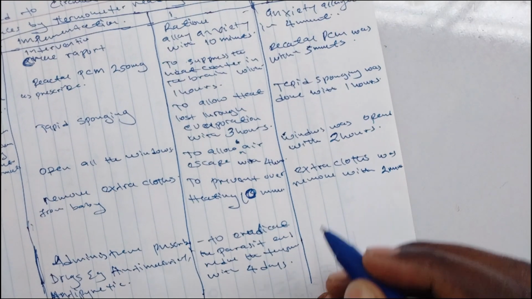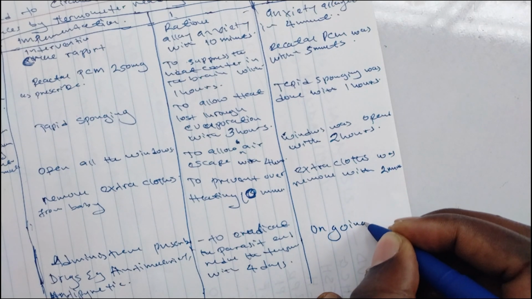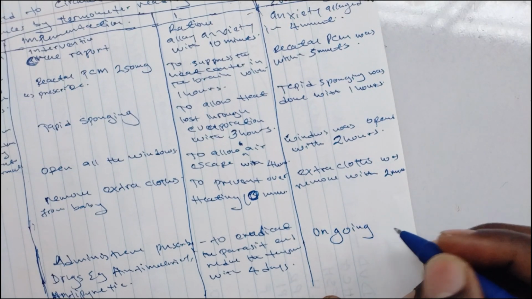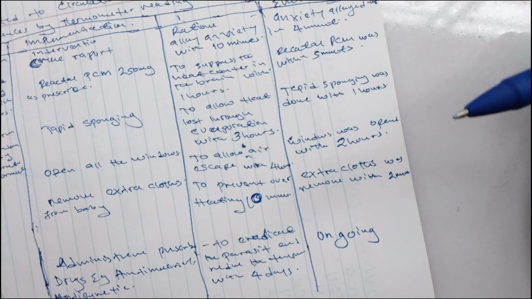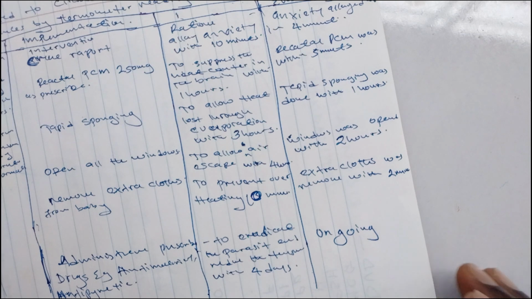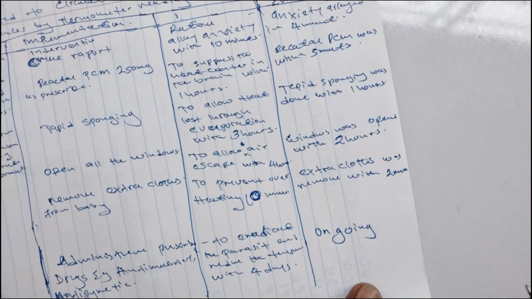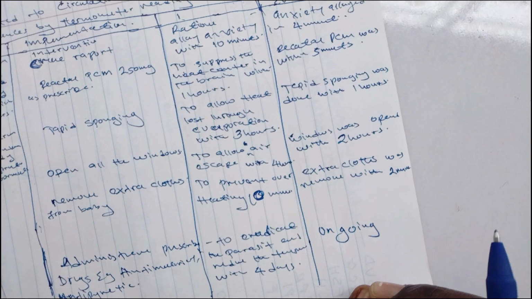Then the medication is still going. So in our evaluation, at the last we check the temperature, and the temperature has reduced by 1. So after that you continue all the process again until you achieve the goal of 3 degrees Celsius.